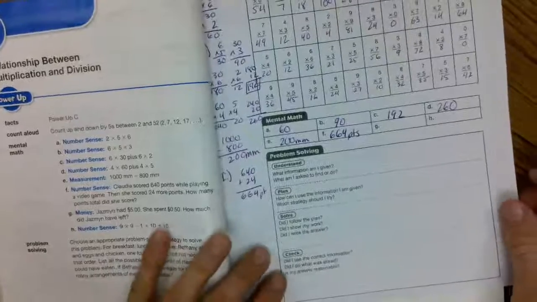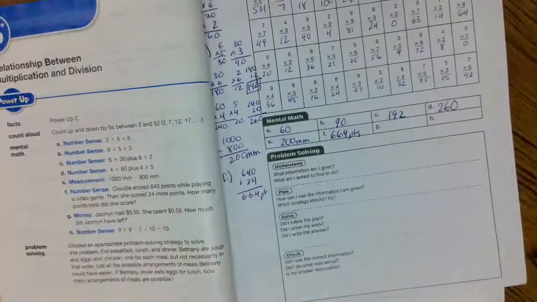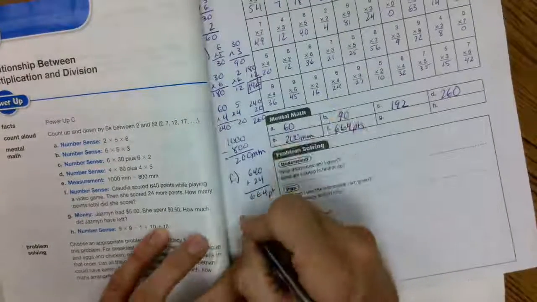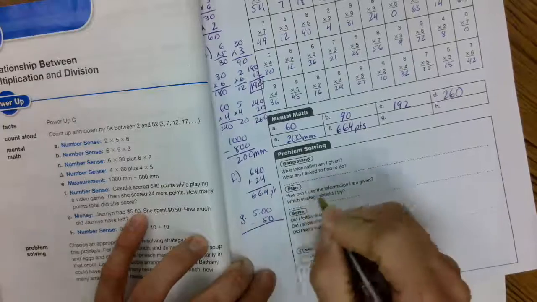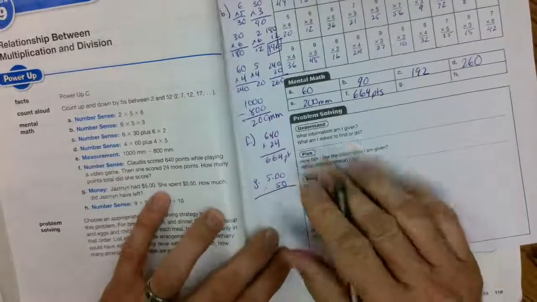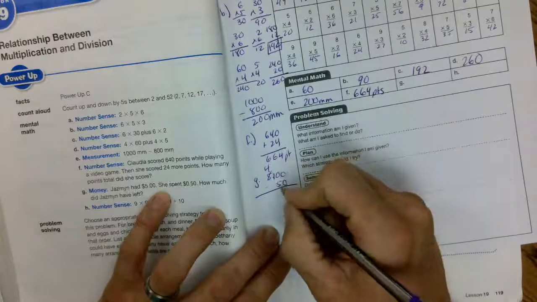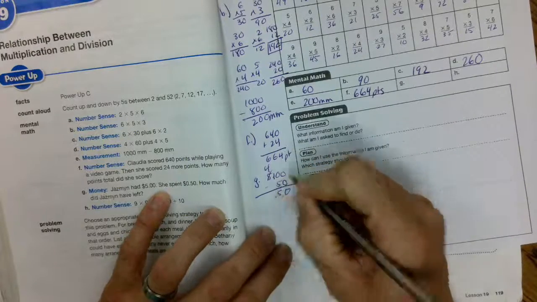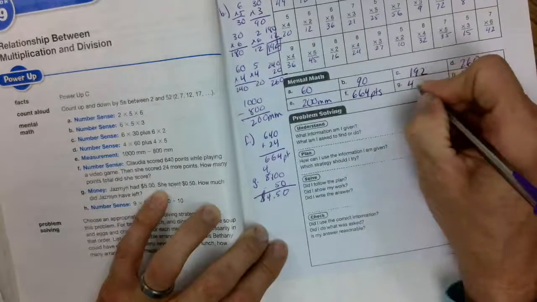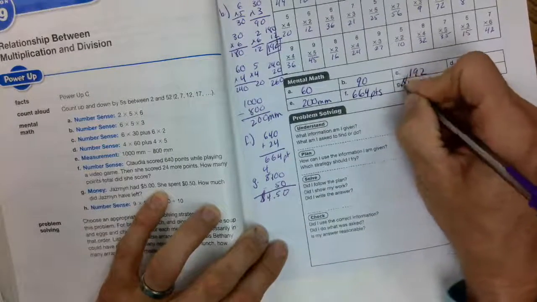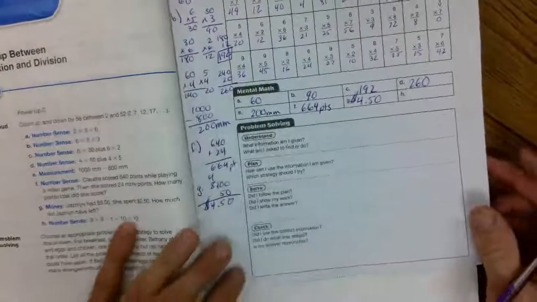G says Jasmine had $5. She spent 50 cents. How much is left? So pretend you have $5 in your pocket, and you're going to spend 50 cents. That's a subtraction problem. 0 minus 0 is 0. Cross out the 5, make it a 4. 10 minus 5 is 5. And $4. $4.50. Some of these needed labels today, so make sure you check, make sure you have your labels for these last three.